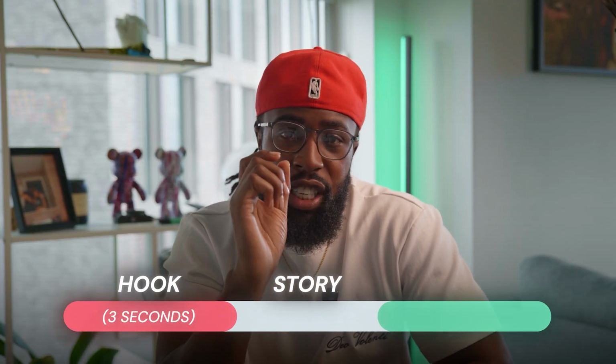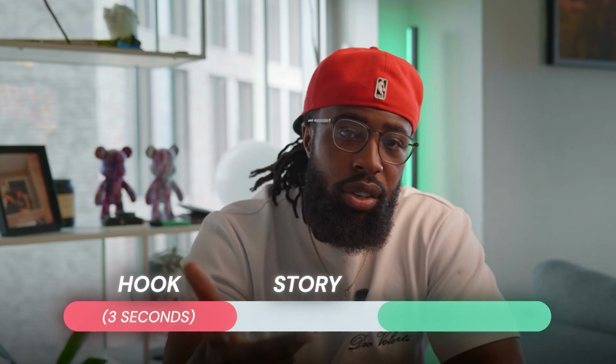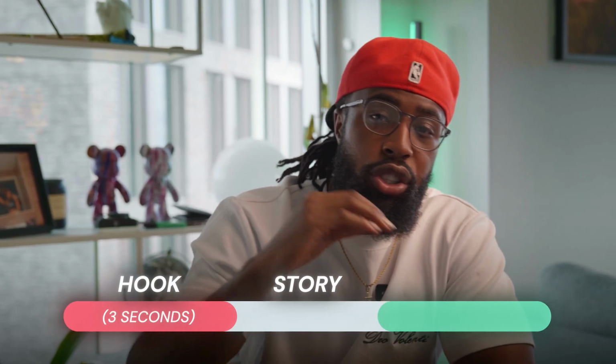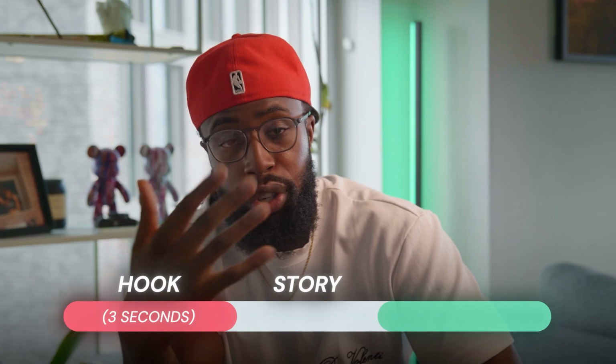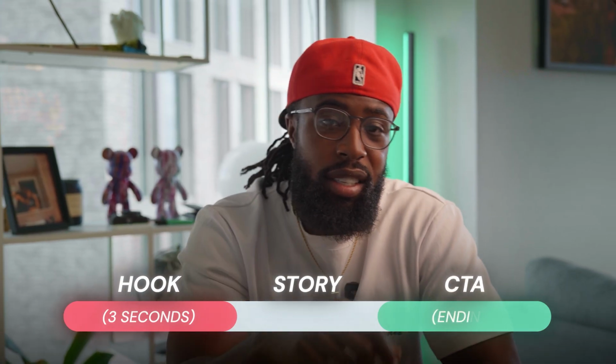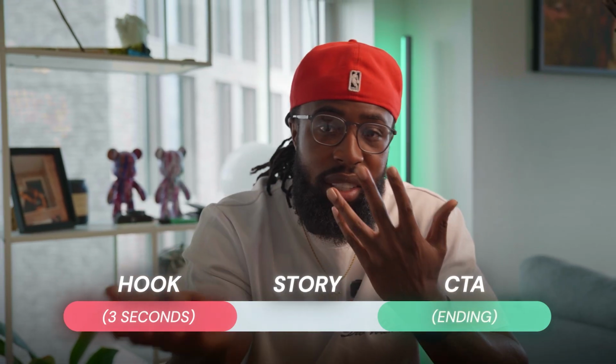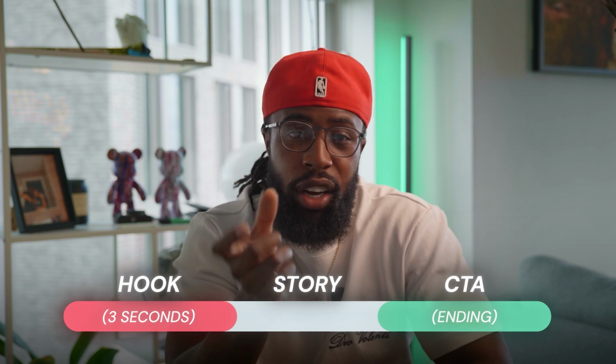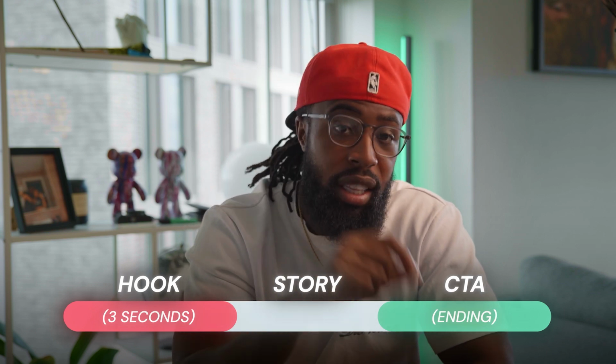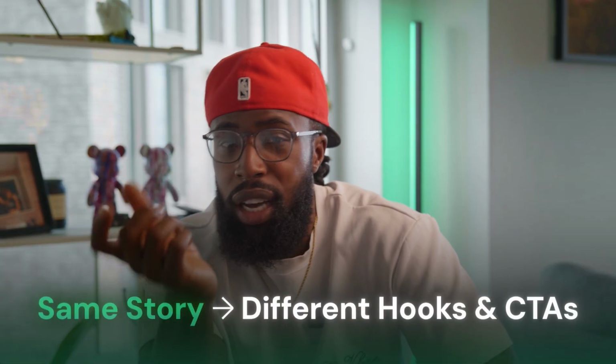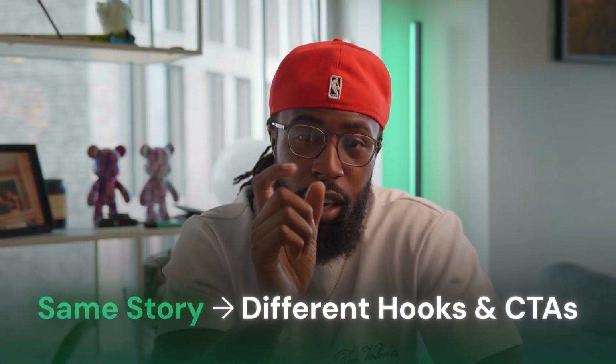So the middle section needs to be the story. This is where you build a narrative. This is where you connect their problem, introduce the solution, and then show your social proof. And then the end, the CTA, the call to action, lasts 5 to 10 seconds, let's say. This is a clear, direct call to action, telling them what they need to do next. But here's the secret sauce. You should be testing different hooks and different CTAs for the same story. Same angle, different entry and exit points.